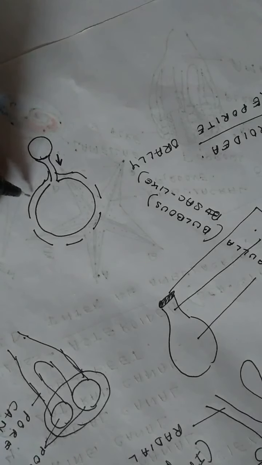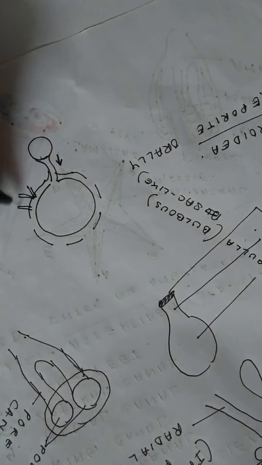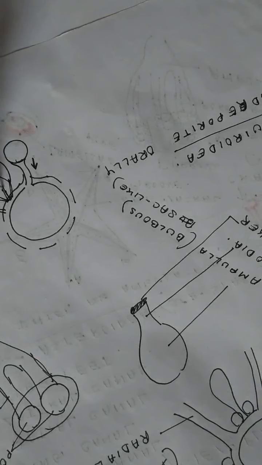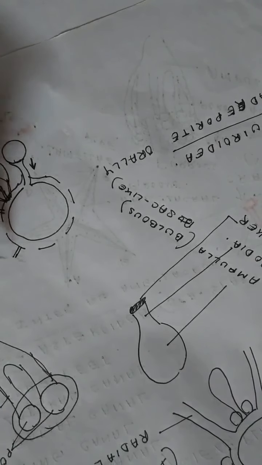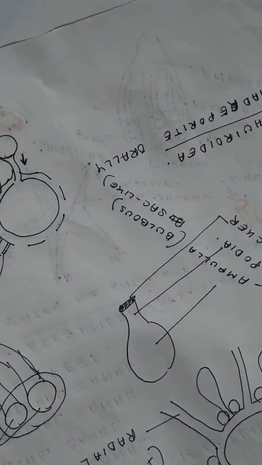This ring canal gives rise to one, two, three, four. So it gave rise to four Polian vesicles.